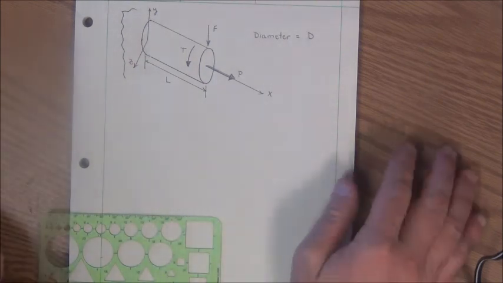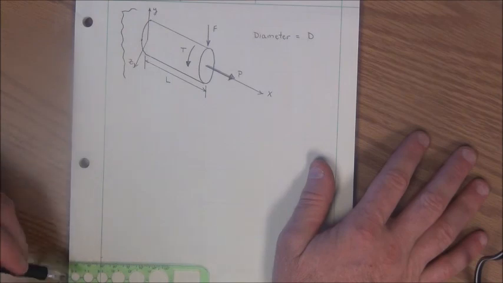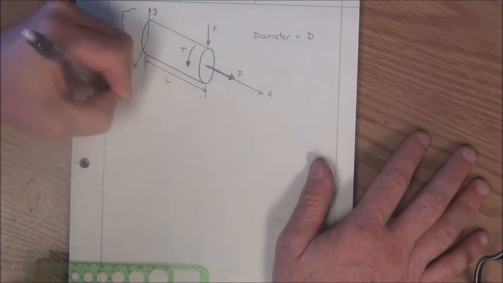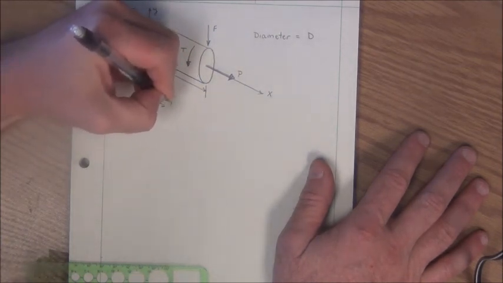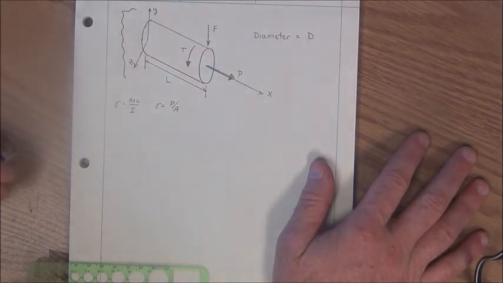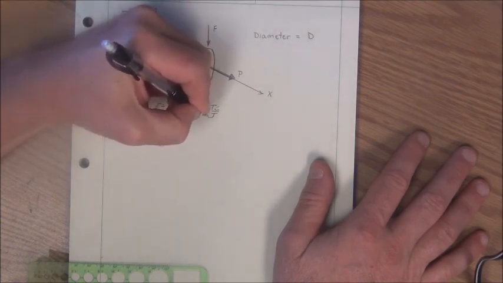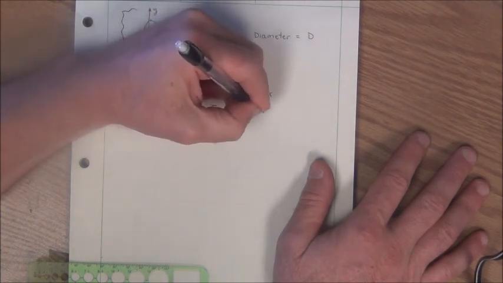Before I start a problem, if it's been a while since I've done one, or I need to remind myself of the equations that can occur for the stresses, I will simply write the stress equations down. In this case, I can have a sigma equals MC over I for bending stress. I could have a sigma equals P over A for an axial stress. I could possibly have a tau equals TC over J based on the torque, and I can have a tau equal to VQ over IT.